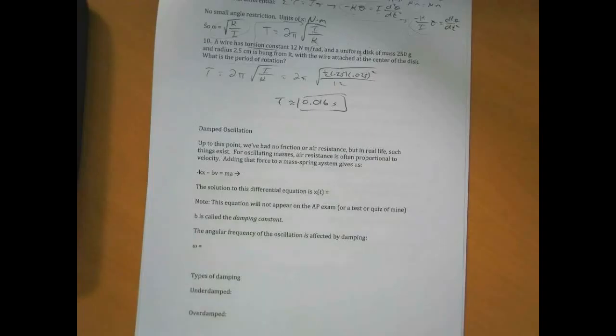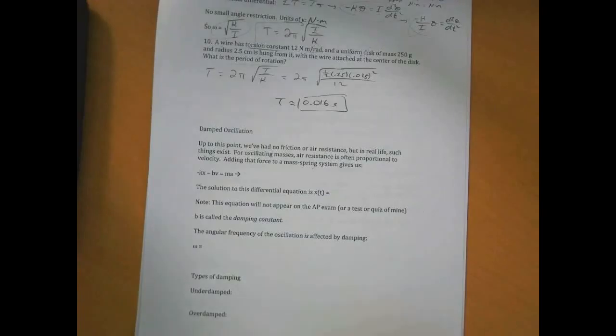The other thing that we've been assuming up to this point is that we have no energy input or energy output of the system. There's no energy being added or lost. No energy being gained or lost by our system. In real life, there is friction, there is air resistance. So those are things that we would then have to deal with.